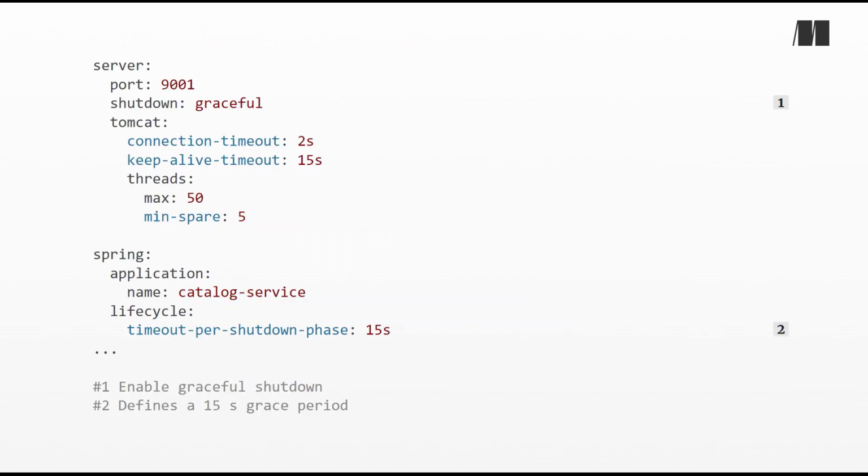Let's configure graceful shutdown for Catalog Service. We could do that via environment variables or set it as a default configuration. We'll go with the second option. Open the application.yml file located in the catalog-service/src/main/resources folder and update the configuration as follows.